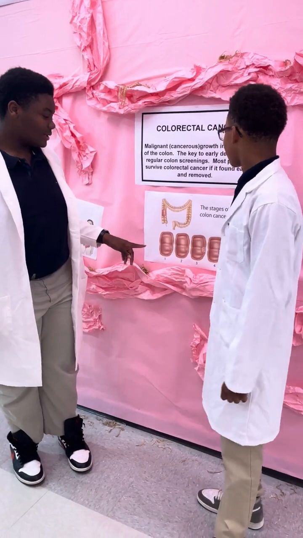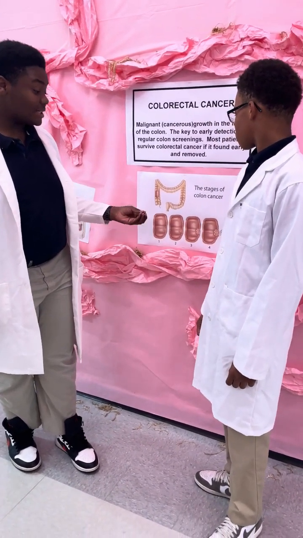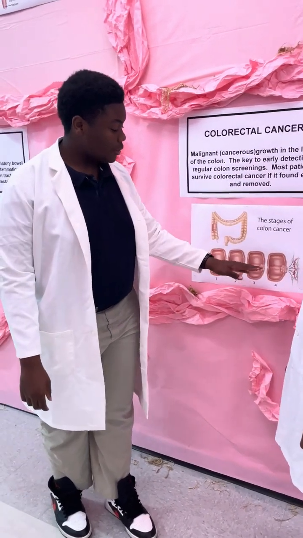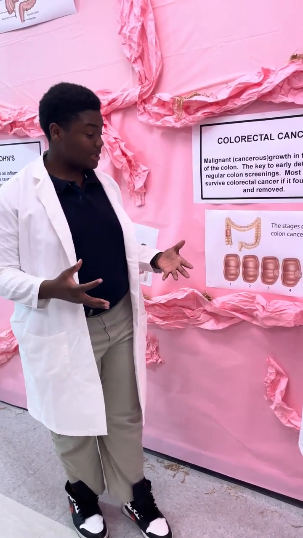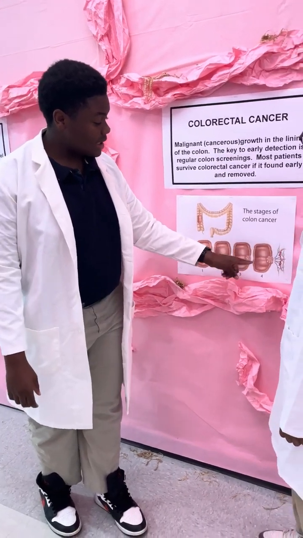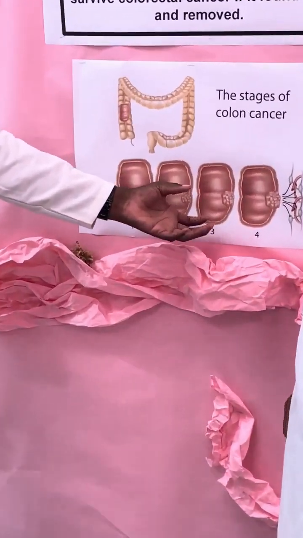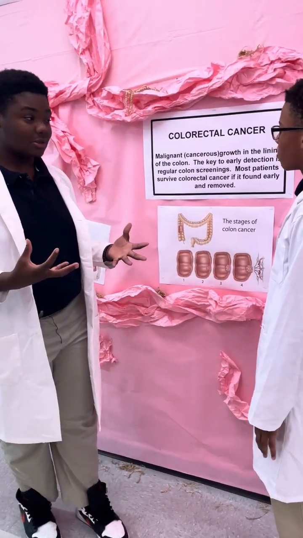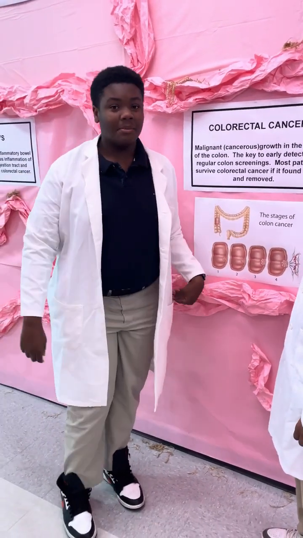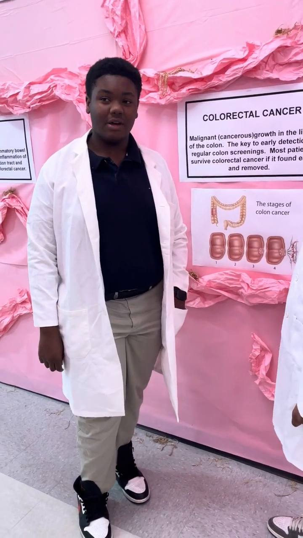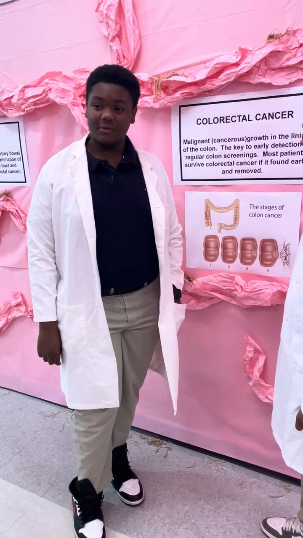As we take a look at this diagram, stage 1 and 2 would be considered benign because normally everyone has polyps. Stage 3 would be considered pre-cancer due to the simple fact that it is growing. At stage 4, we can see that it has blood vessels, meaning it's feeding it, like a parasite growing. It takes what it wants. Colorectal cancer is likely to happen in 1 in 25 black women and 1 in 50 black men.